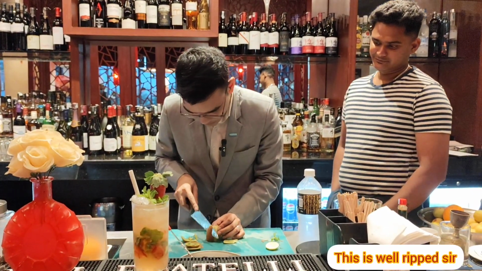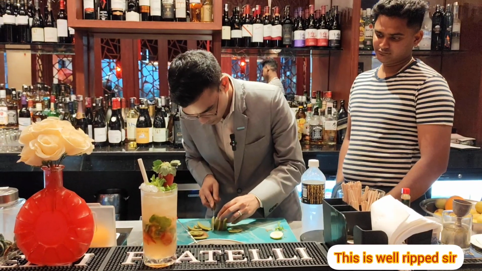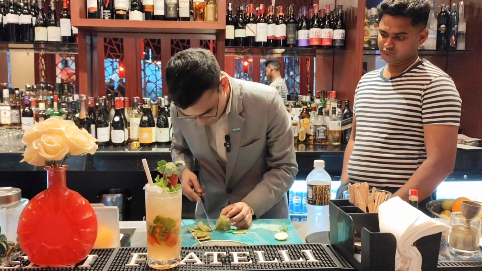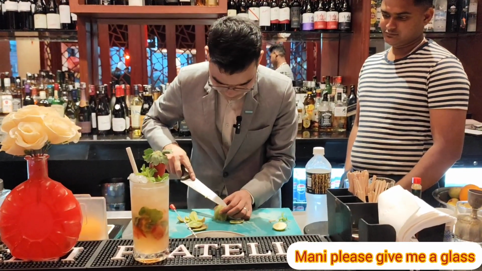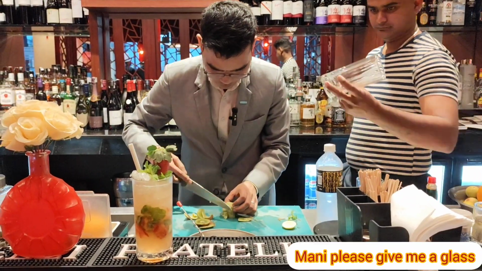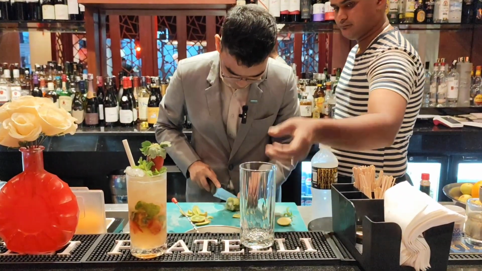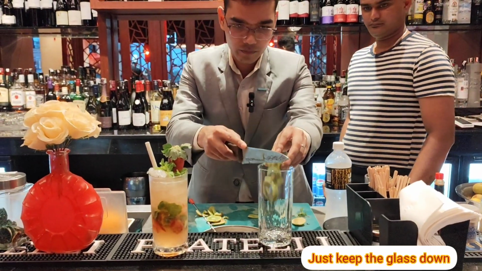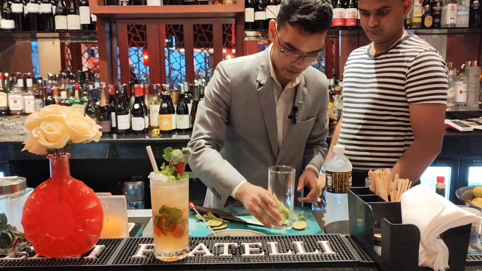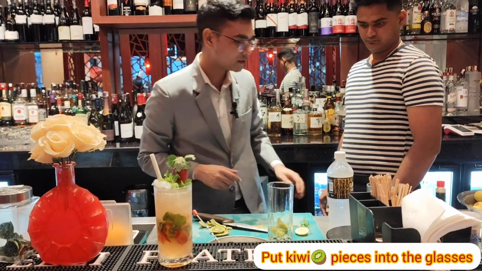This one is well ripe, fully ripe, I think. Yes, sir. We need a good glass for the taste. So one more glass. Just keep the glass down. We'll put it here, near to us.